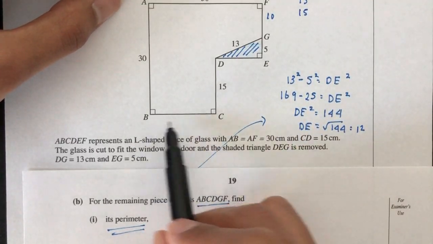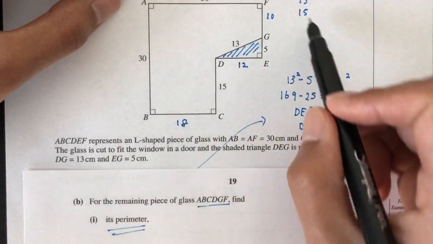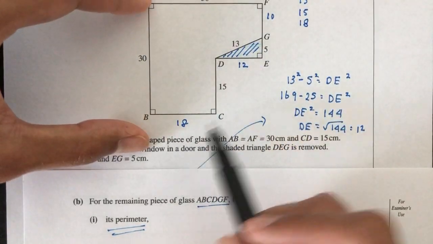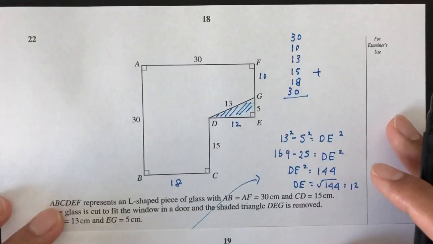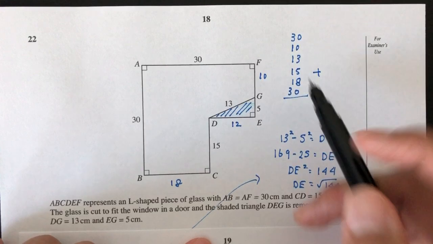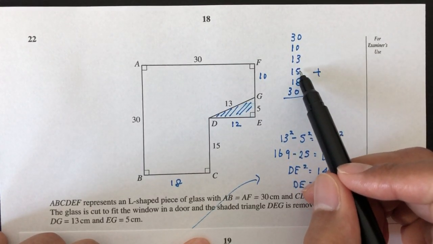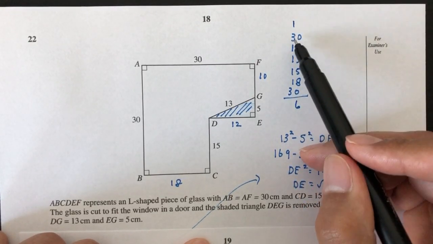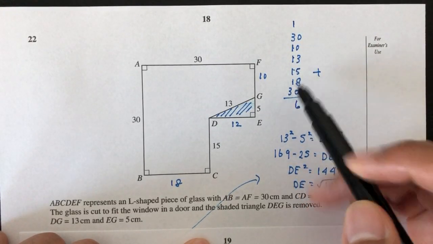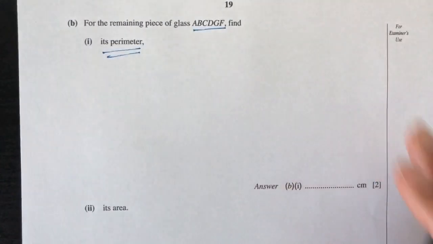This is given to us as 12, so this will be 18. So 18, and this one is 30. That's the last piece. So we have to add everything to find the perimeter. Let's add everything. 3 plus 5 is 8, 8 plus 8 is 16. Then 3, 4, 5, 6, 7, 8, plus 3 will be 11. So your answer will be 116 centimeters.